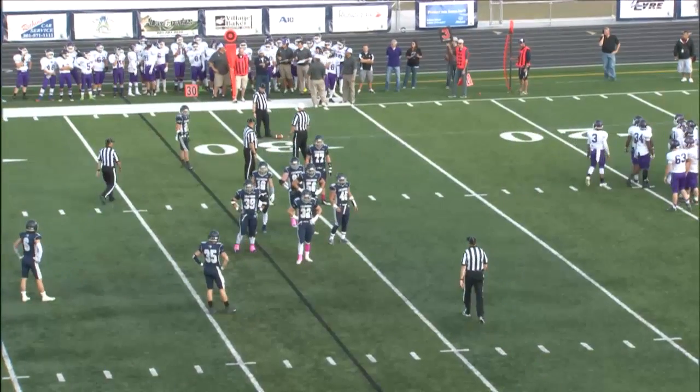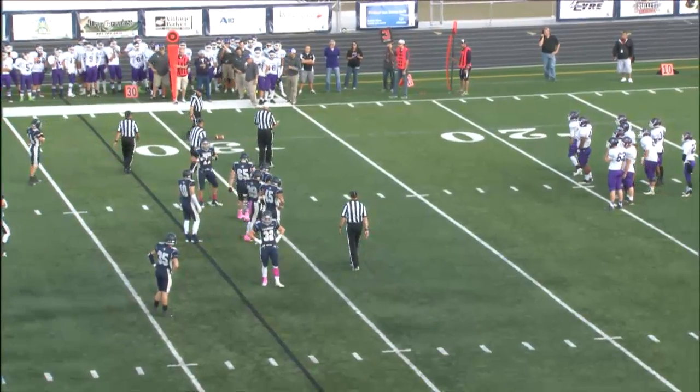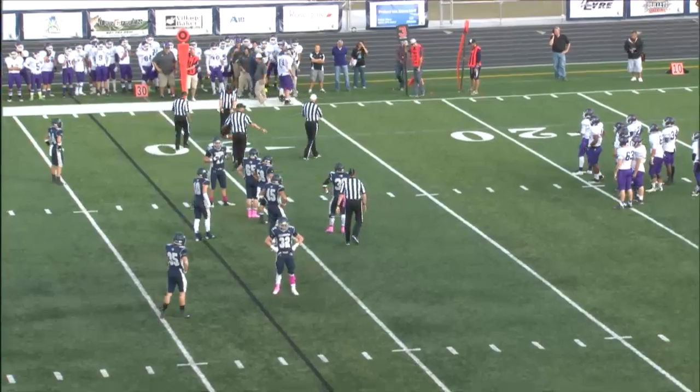They have spotted the ball, what appears to be close to a 1st down. Looks like they're going to bring the chains out and actually measure this.